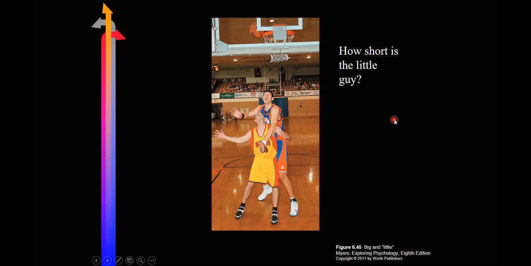Here's an example of context as well. Two basketball players: how short is the little guy? Is he as short as I am? Nobody's that short. Actually, the little guy is 6'5". Why does he look so short? Well, he's right next to, I don't know if any of you know this guy, he's not playing anymore, that's Yao Ming, a very tall basketball player. I think he was like 7'5" or something like that. Very tall. And so next to him, this tall guy looks short. Context matters.